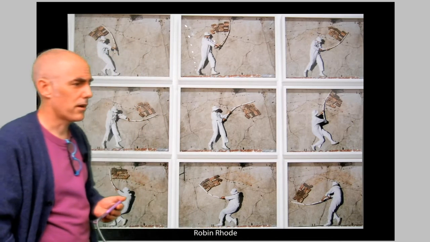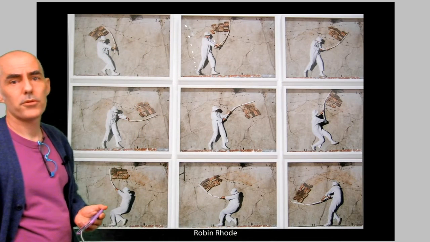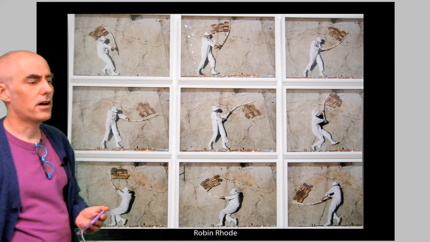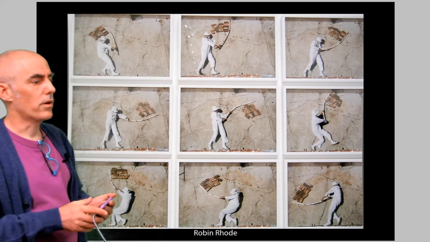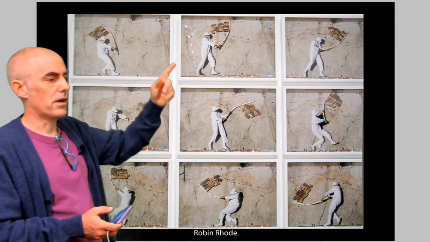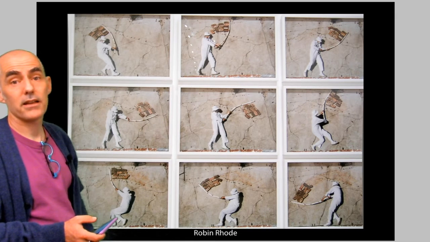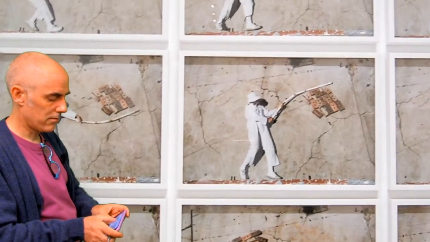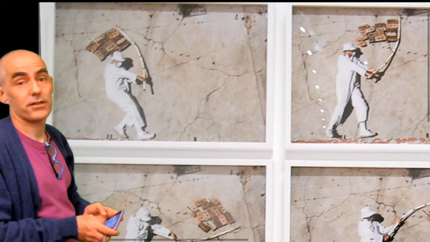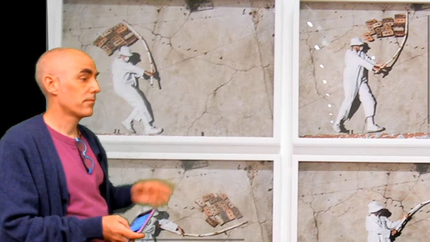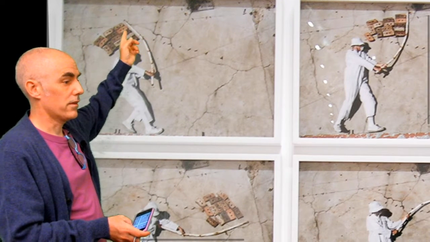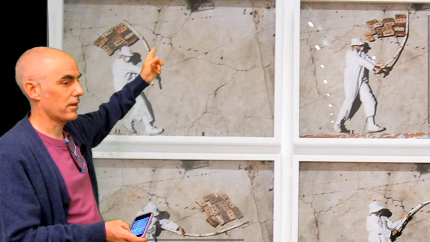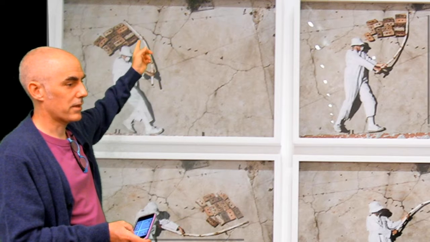This is Robin Rhode. Robin Rhode is an artist, photographer, and this is a grid of 9 photographs where Robin is obviously waving a flag back and forth. Except that when we zoom in, this flag is actually a bunch of bricks. You can see a bunch of bricks. The flagpole that is bending with the force of waving the flag is this metal thing that's kind of bent and taped together.